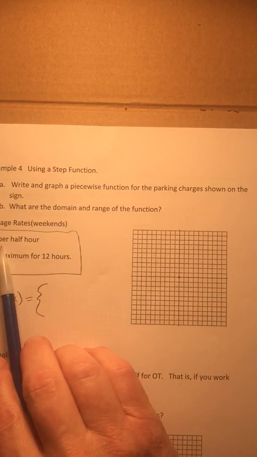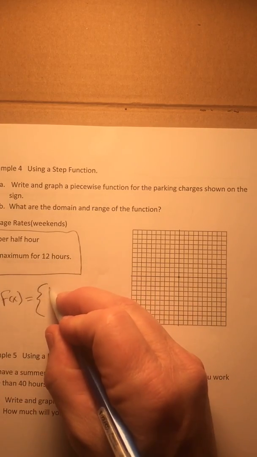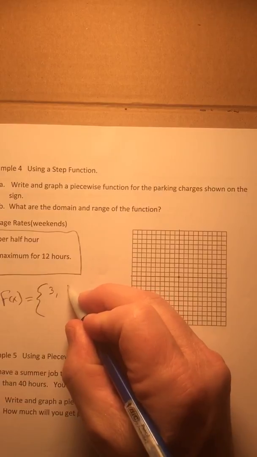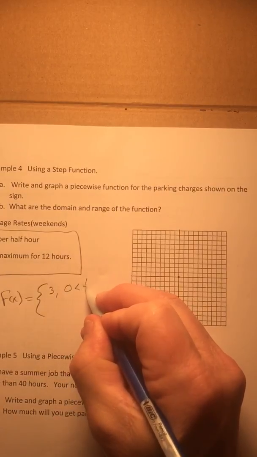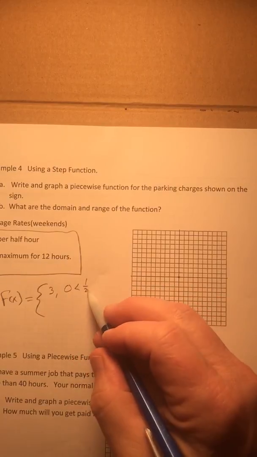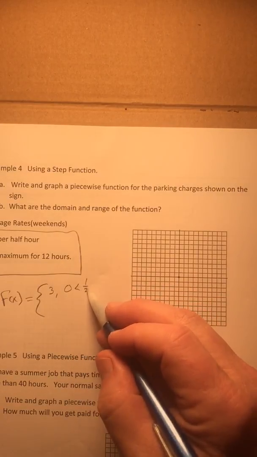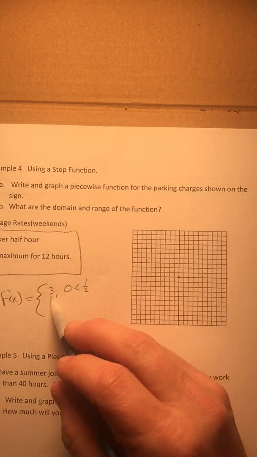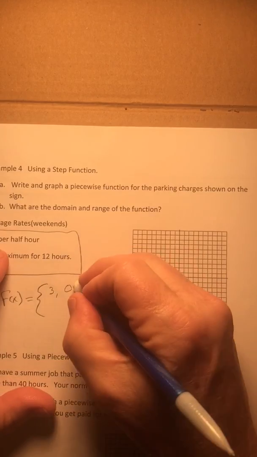So it's a cost. It's $3 for a half hour. So it's going to be $3 if you're parked from 0 to a half of an hour, or we could put it in 30 minutes, but I'm going to use hours. So it's going to cost $3 if you're parked anywhere. Oops, I forgot my x in here.